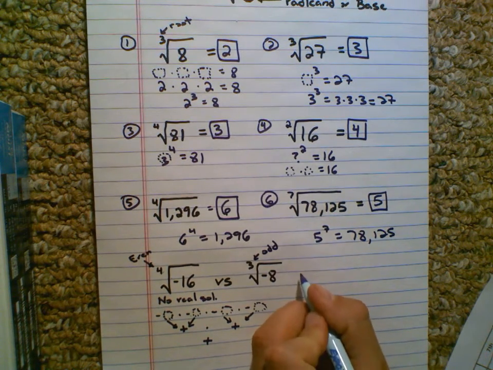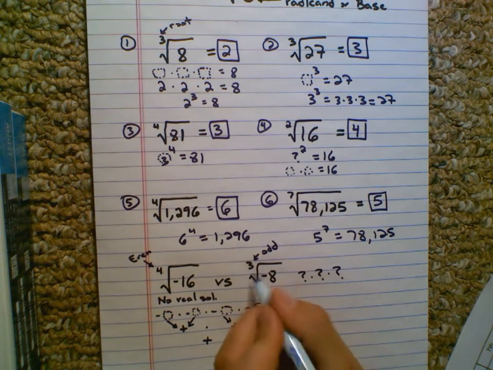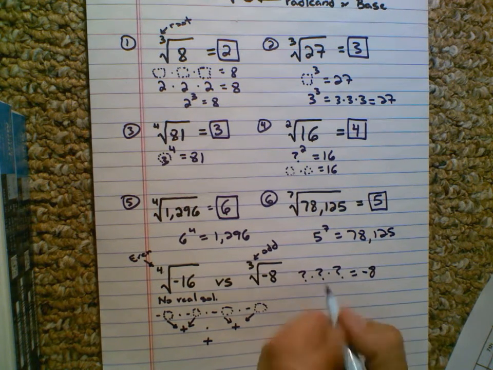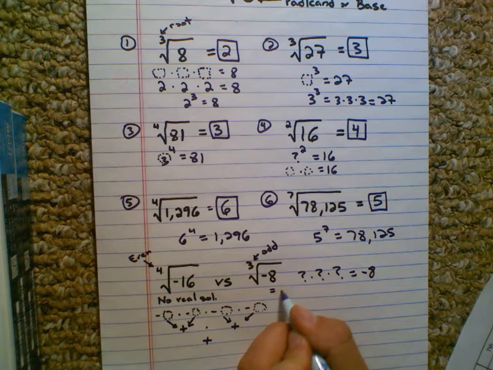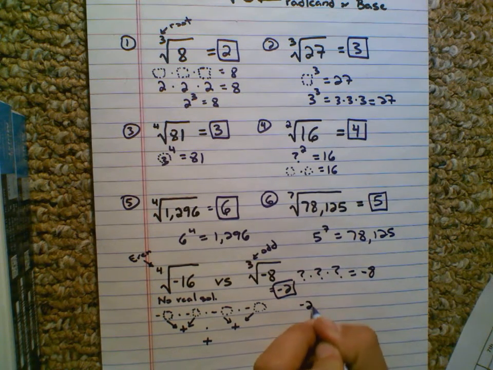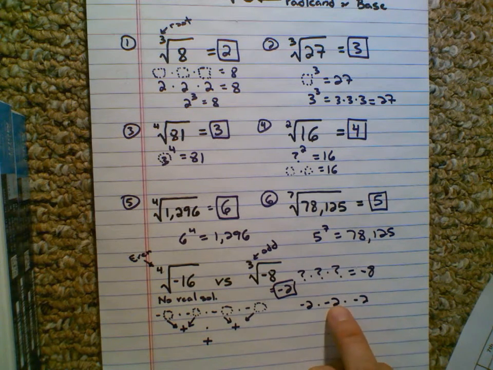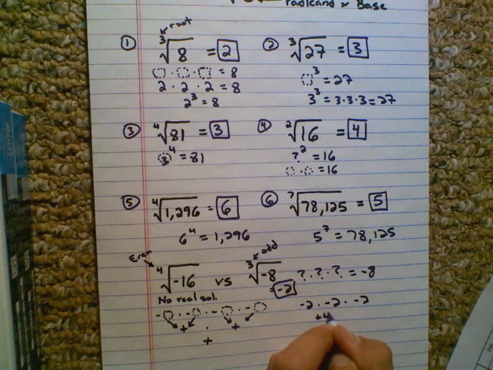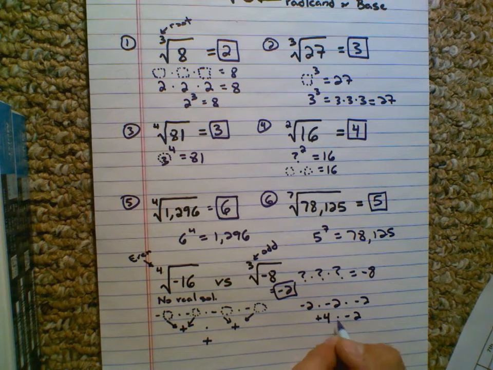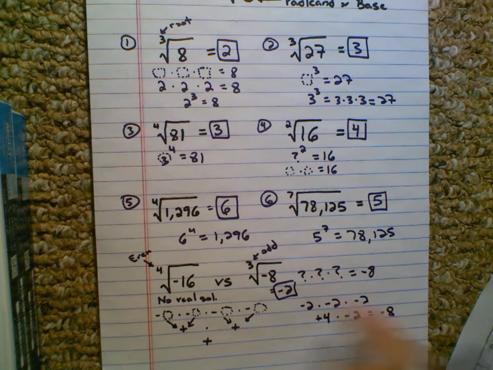If I take a number and multiply it by itself 3 times, and I want to get a negative 8, well, the answer would just be negative 2. The reason why negative 2 works is because if I take negative 2 times negative 2 times negative 2, well, negative times negative becomes positive 4. And then when I multiply by negative 2, positive 4 times negative 2 would give me negative 8. So I can get the negative base.